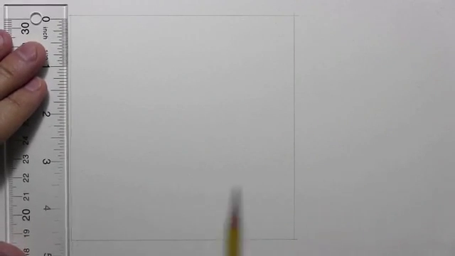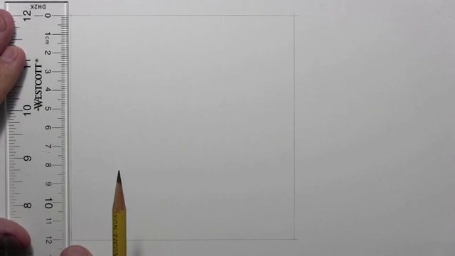Now what we have here is a perfect square. It is around 4 3/4 inches on all sides. That comes out to almost exactly 12 centimeters. So once you've got that square in place, what you'll want to do is place a dividing line here vertically exactly in the middle.